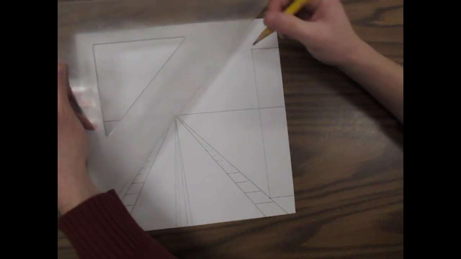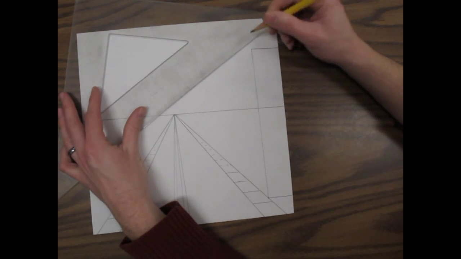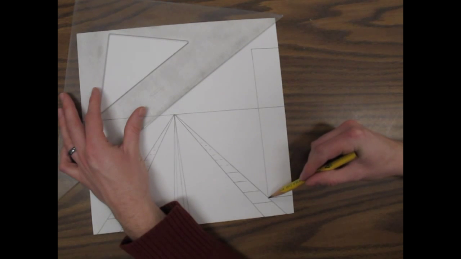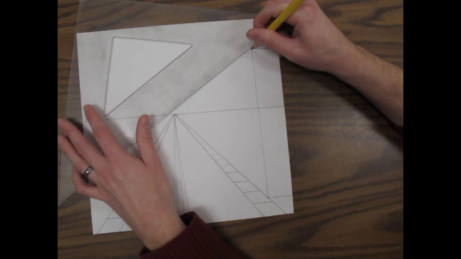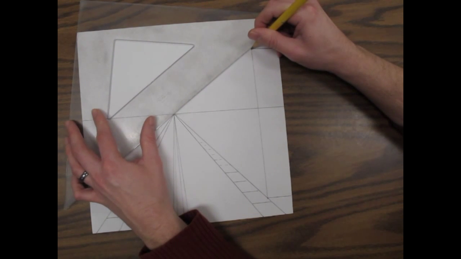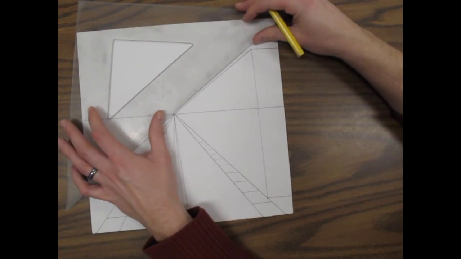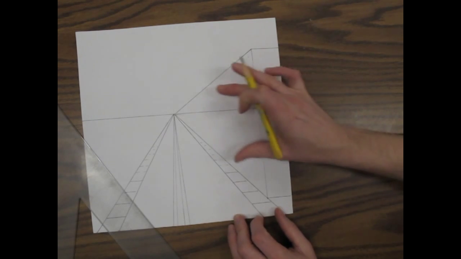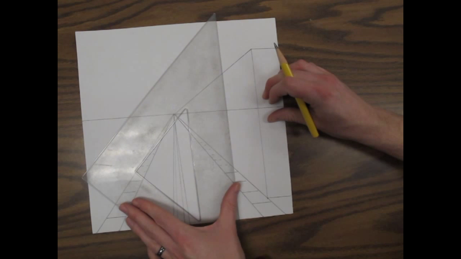Now I'm going to make the part of the building that is facing the sidewalk. So I go from the corners to the vanishing point. You can see this one's already done because we put it right on the sidewalk, so that makes it easier. So I'm going to connect this dot to the vanishing point. Okay. And it looks like it goes on forever, which we don't want. So we're going to stop it maybe about right there.